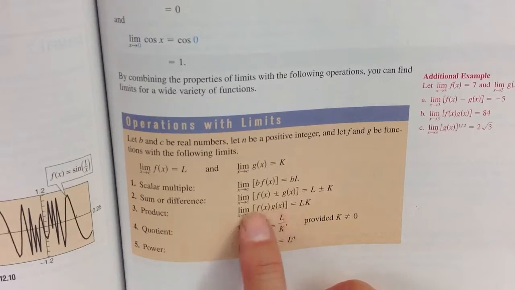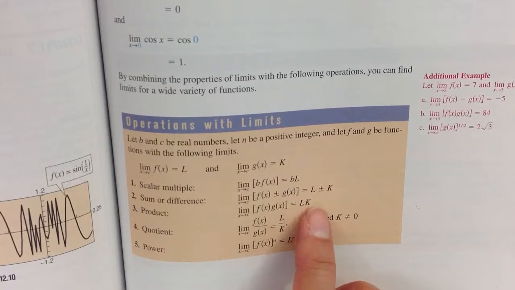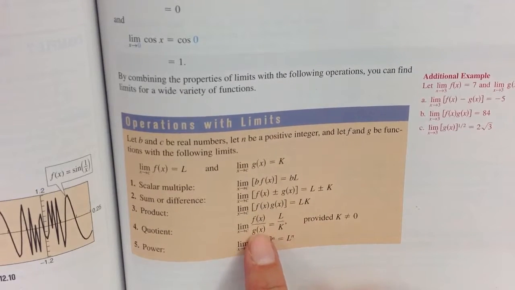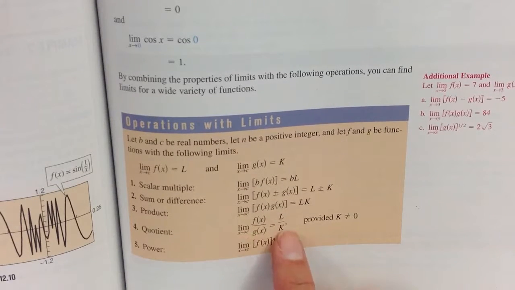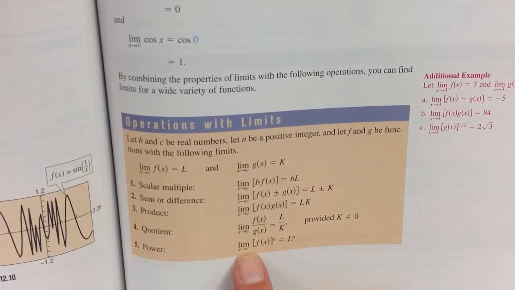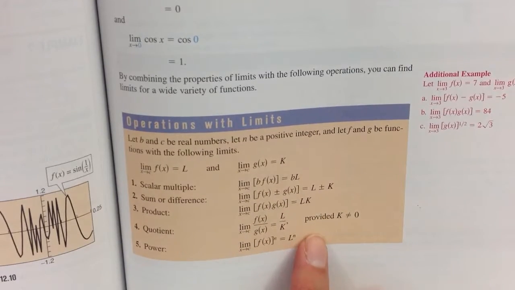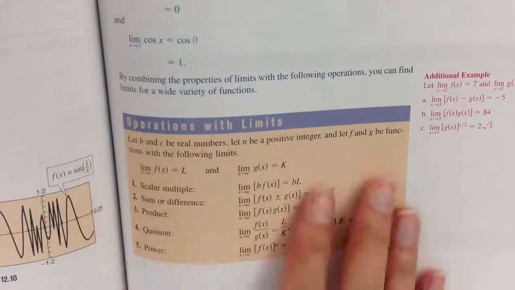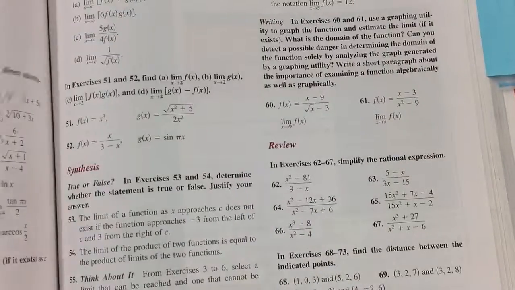If you want to multiply two functions and then take the limit, well, you could take the limit of f of x, L, and the limit of g of x, k, and multiply them. If you want to divide two functions and take the limit, you can just take the limit of f of x, L, and divide it by the limit of g of x, k. Okay, and then if you have f of x to the n and you want to take the limit of that, you could just take the limit of f of x, which is L, and raise it to the nth power. So these are just little properties that you can use for number 49 here.